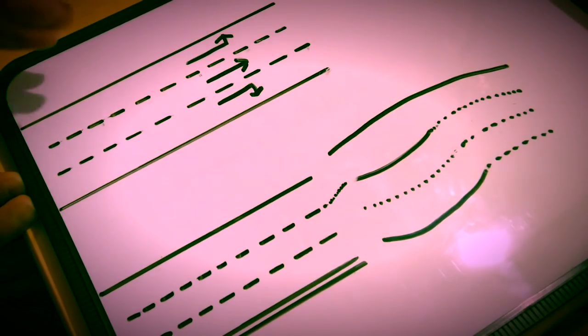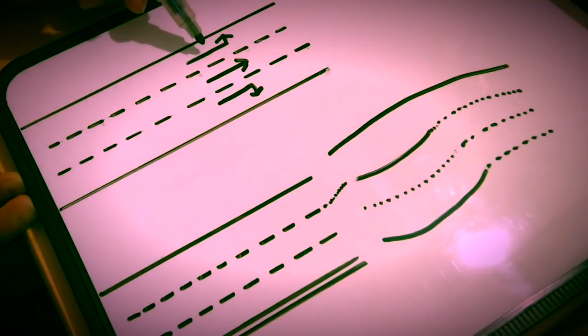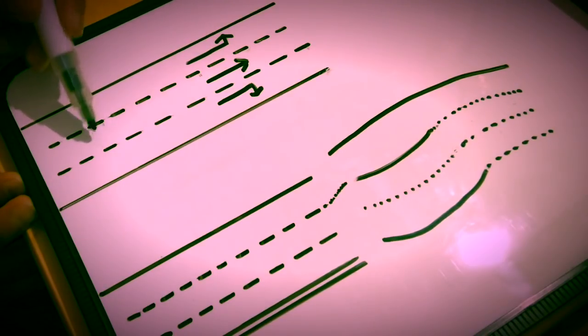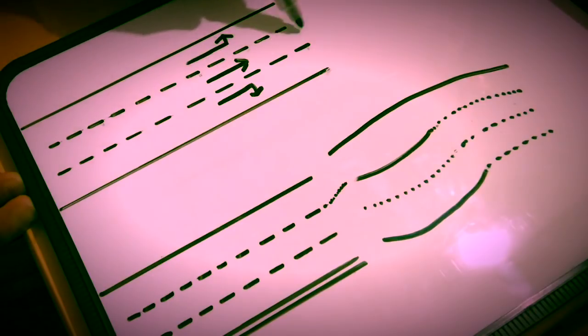So if the direction is for you to go straight in the test, it means unless the road marking is telling you otherwise, you have to go straight ahead. So if you are in this lane, which is a normal driving lane, and as you can see here, this lane doesn't go straight ahead, it means earlier you have to change lane and then go straight ahead from this lane.